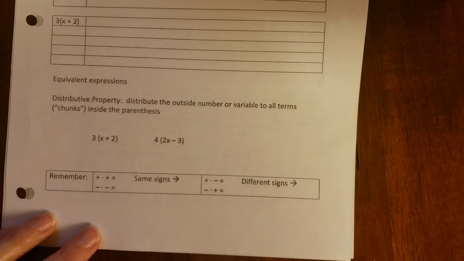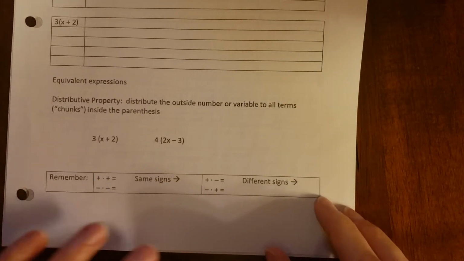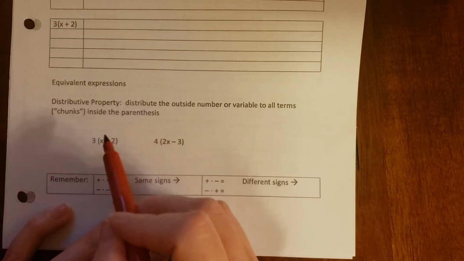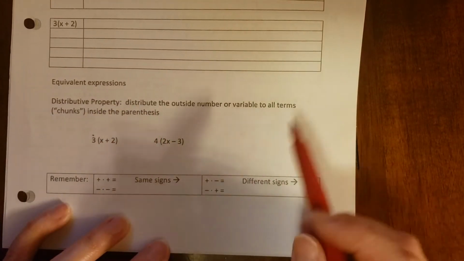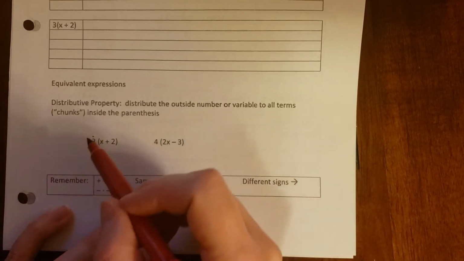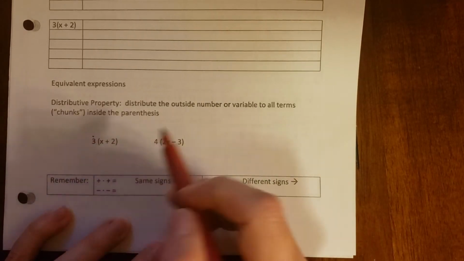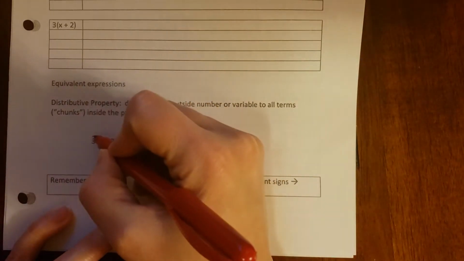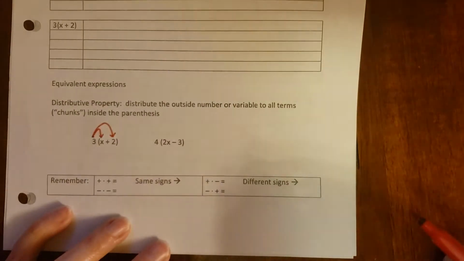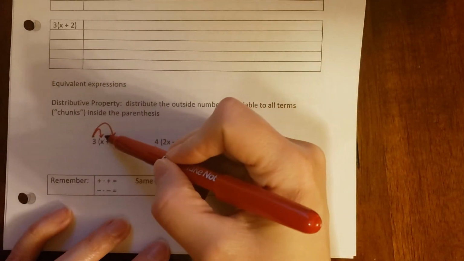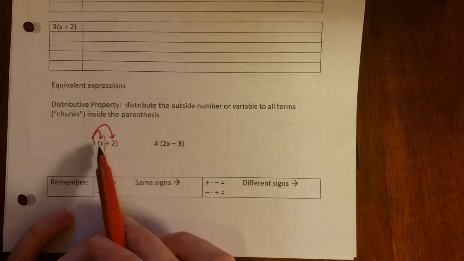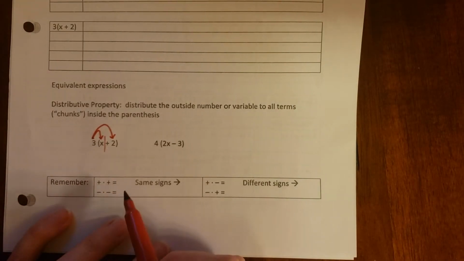Okay, so now we're on to the process of the distributive property. What this is: we distribute the outside number to all of the variables, the numbers, all the parts, the chunks, sometimes people call them, they're called terms inside of the parentheses. It's helpful, you can draw a little line there. Okay, so I have 3 groups of x and 3 groups of a positive 2.